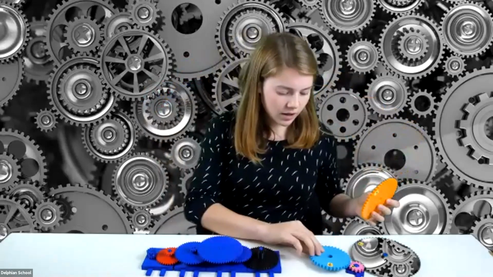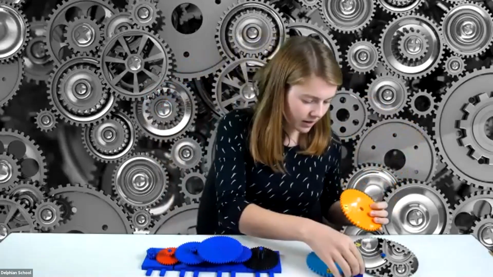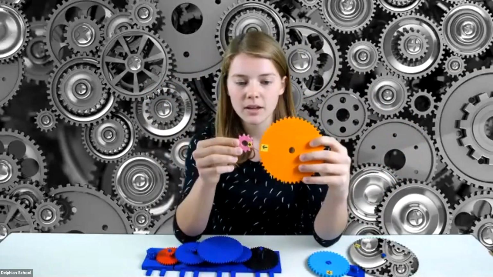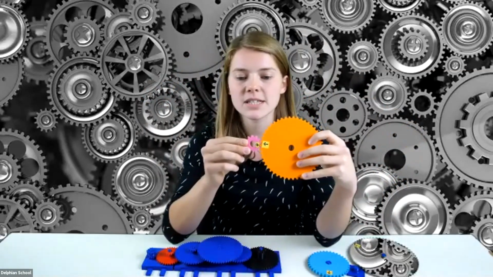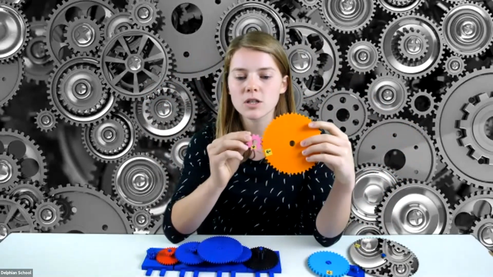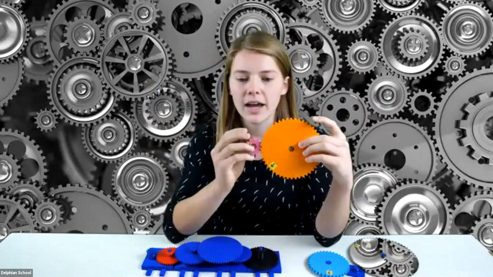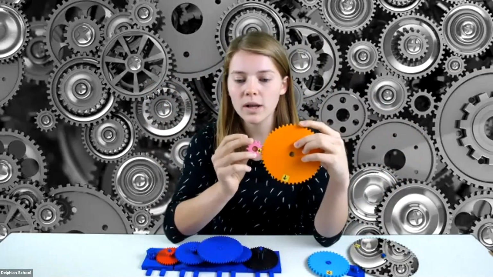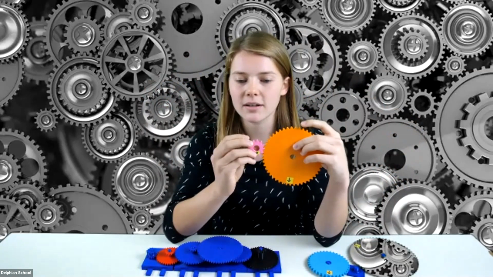For example, if you have this little pink gear and this orange gear, you see I have these two arrows on them? Well, watch how many times it takes the pink one to go around before the orange one goes all the way around. The pink one starts going and it's going all the way around, and the orange one is moving pretty slowly. So the pink one has gone around once now, and the orange one is not quite a fourth of the way.